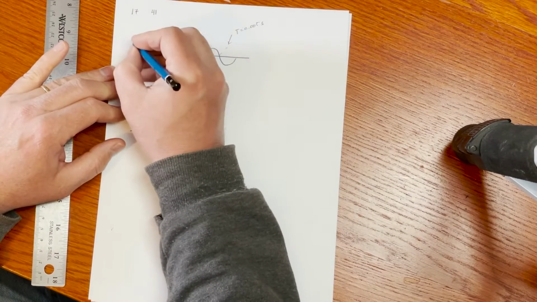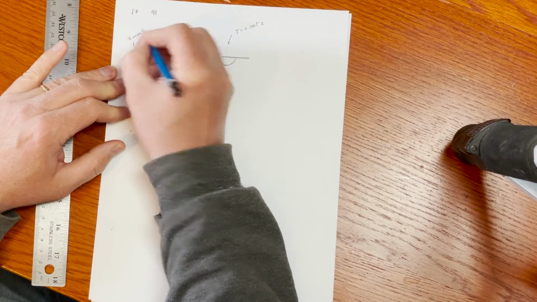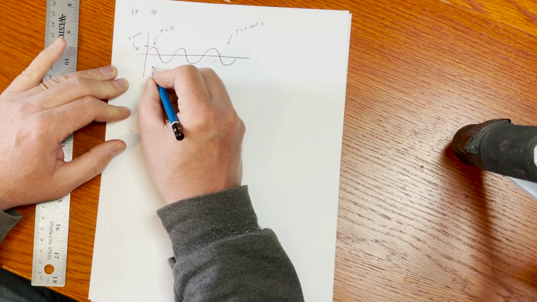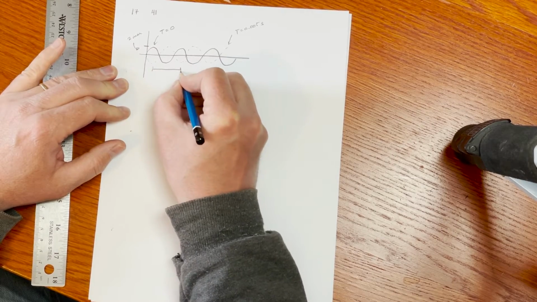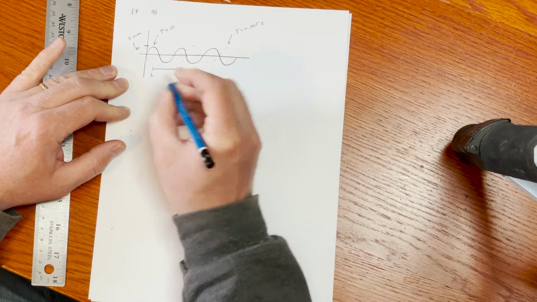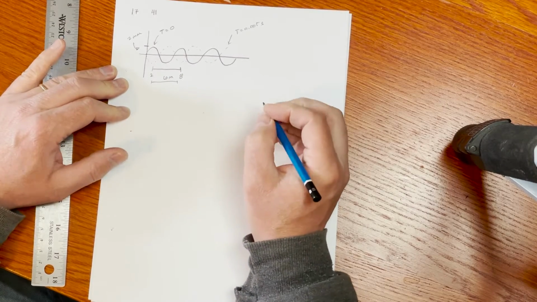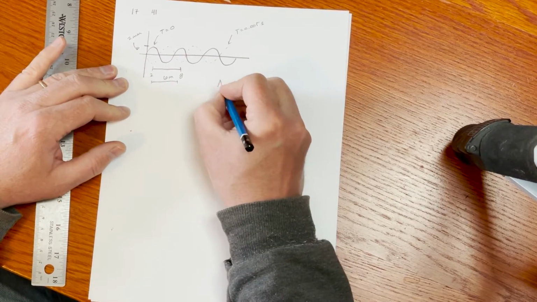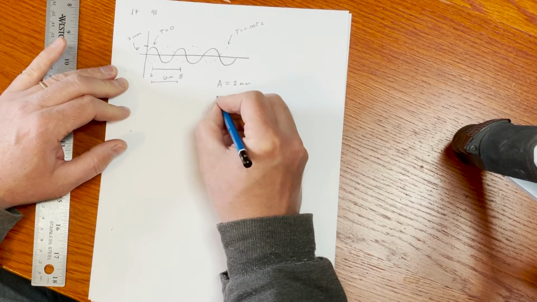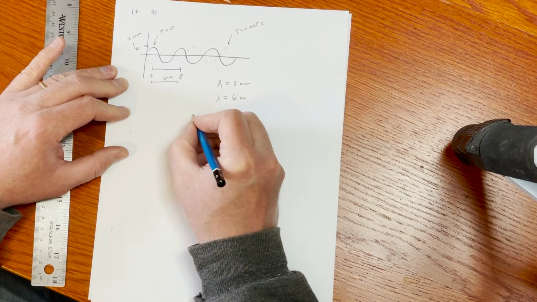And so here we have, it's given in the figure that this is 2 millimeters right there. We notice in this that the crest to crest reading off the graph is from 2 to 8 meters, so that's a difference of 6 meters, so that gives us our wavelength. So let's go ahead and write those down. The amplitude we're reading off the graph is just 2 millimeters. The wavelength is 6 meters, and then it's also asking here for the speed.